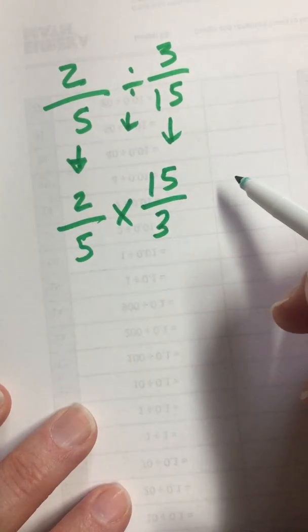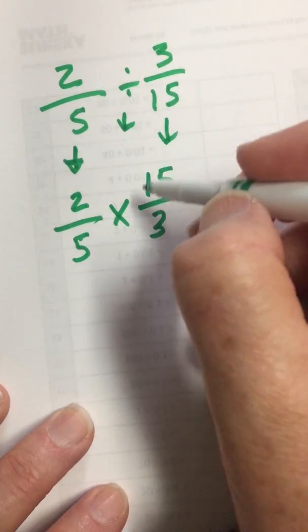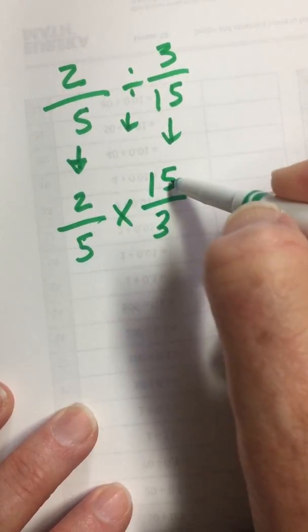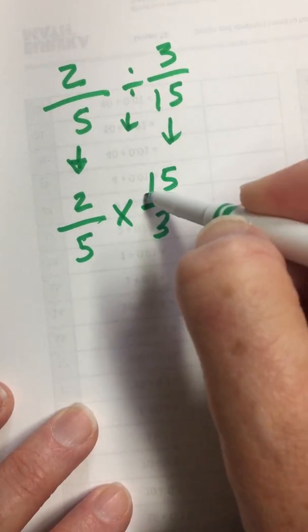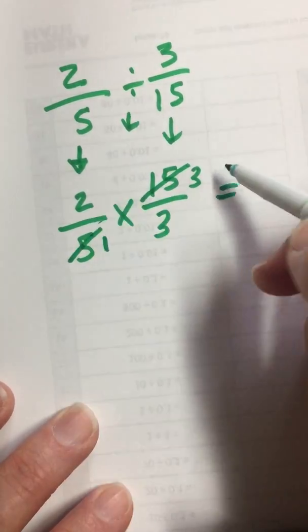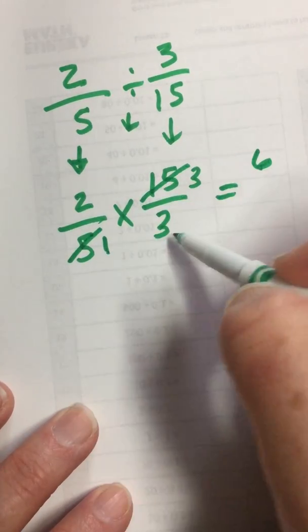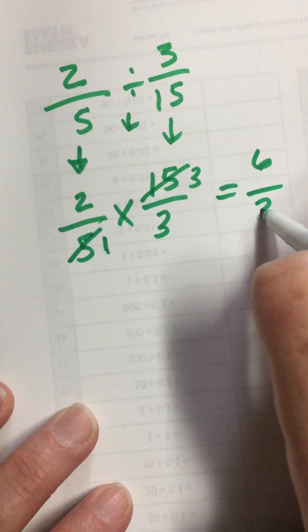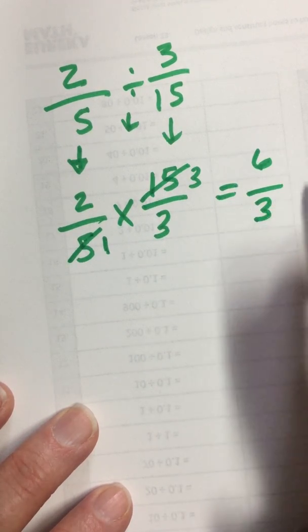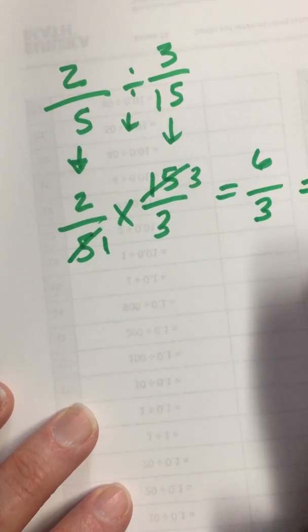Okay, now I can go ahead and multiply this across, but if I choose to, just like in multiplication, I could choose to cross cancel. So I see that there's a 15 and a 5 here. So I can cross cancel and say, oh, I know 15 divided by 5 is 3, and 5 divided by 5 is 1. Now my problem's simpler, and I can multiply. 2 times 3 is 6. 1 times 3 is 3. Okay, and now I have 6/3, and I end up with 2.